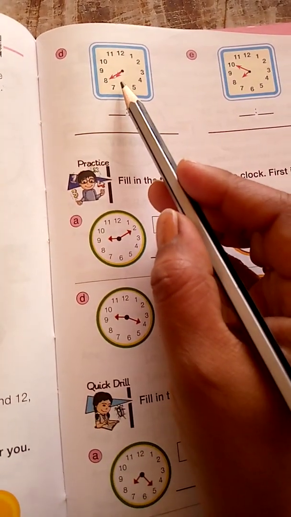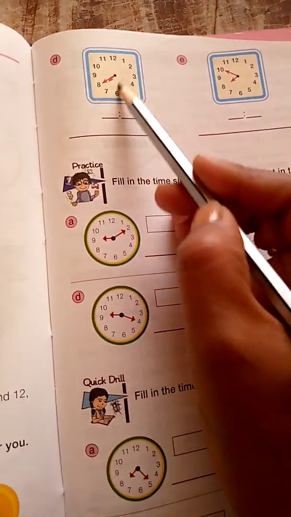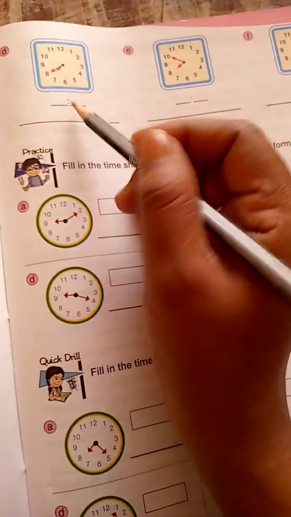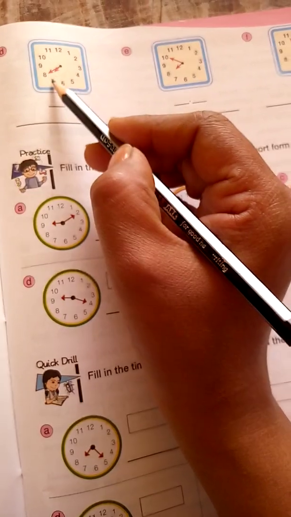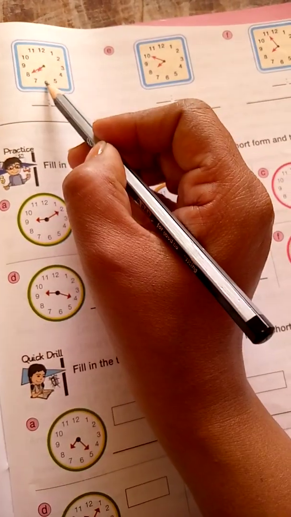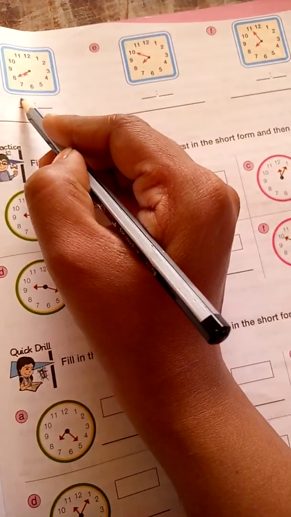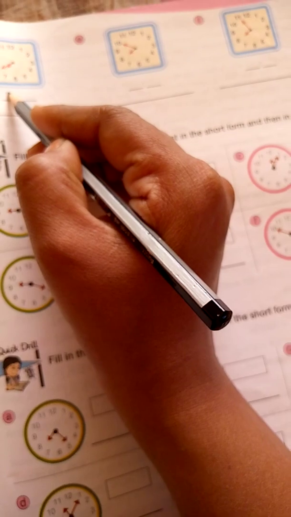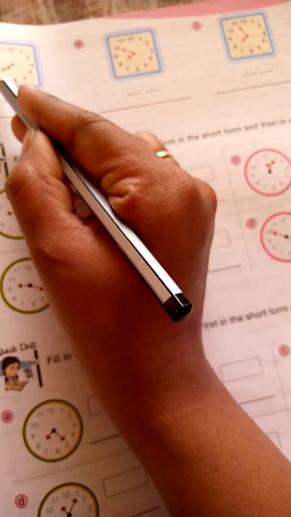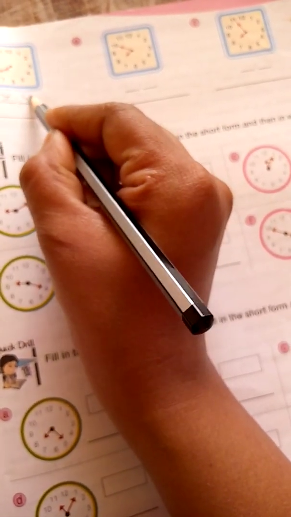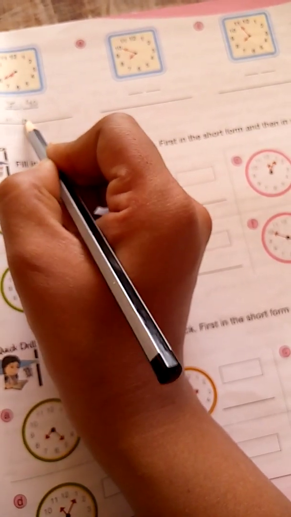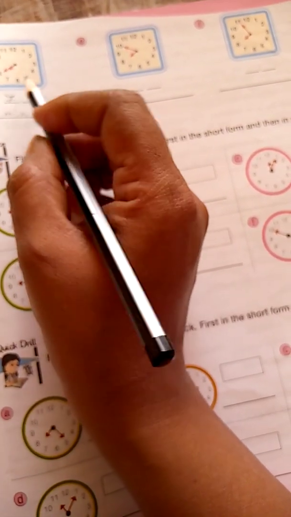This one here, it is between 6 and 12. So I am going to write it as, just because both the arrows have crossed 6, 7, this is 30, 35, 40, 7:40 or 20 minutes to, which is the next hour?